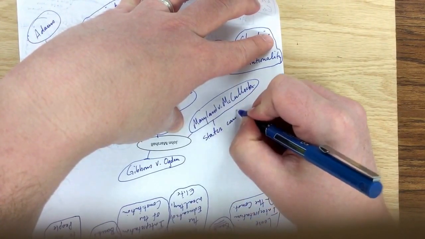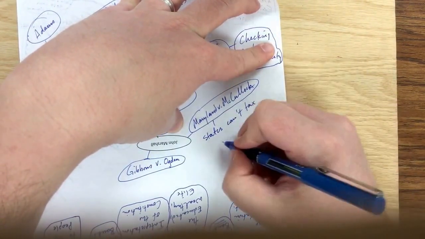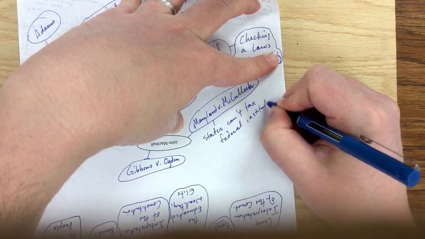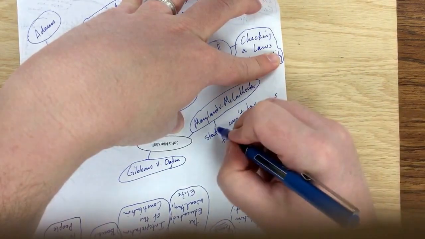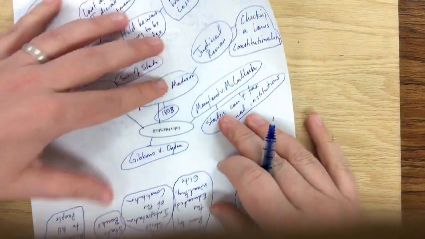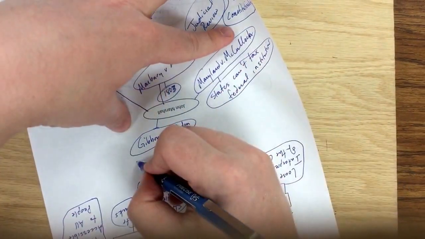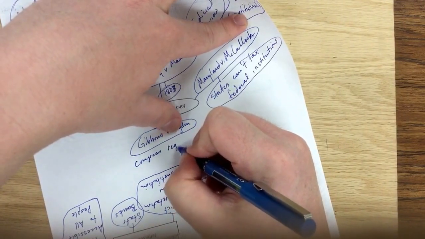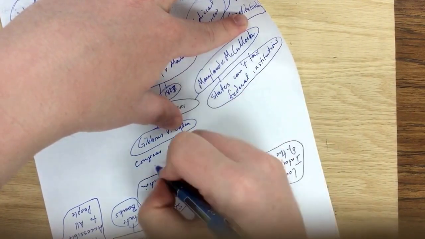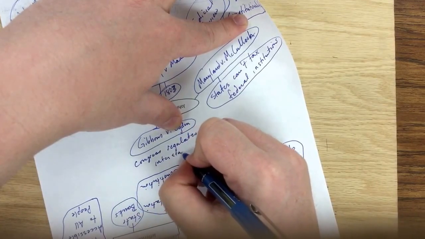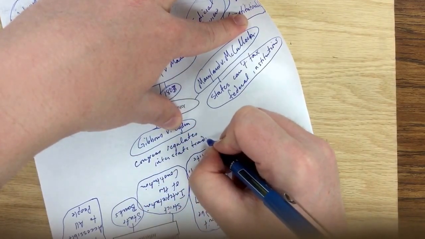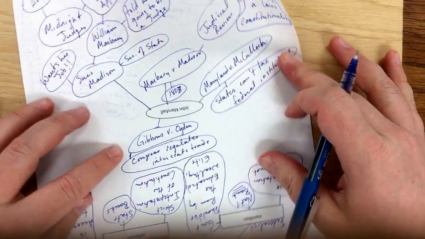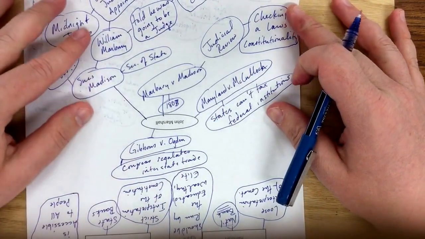States can't tax federal institutions. And the significance of Gibbons versus Ogden is Congress regulates interstate trade. So three important court cases around John Marshall.